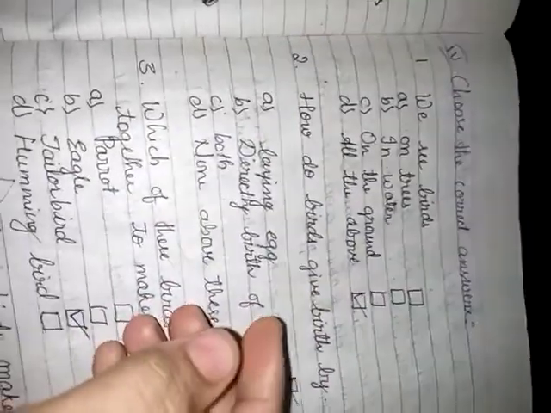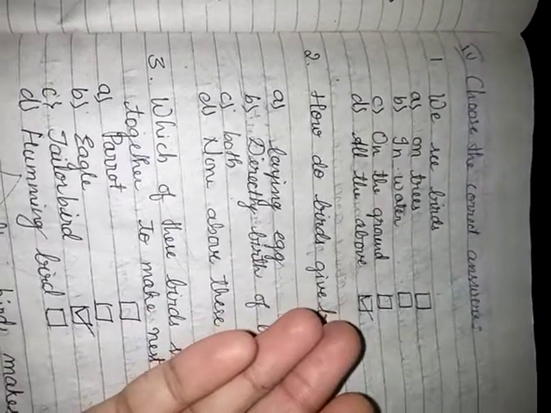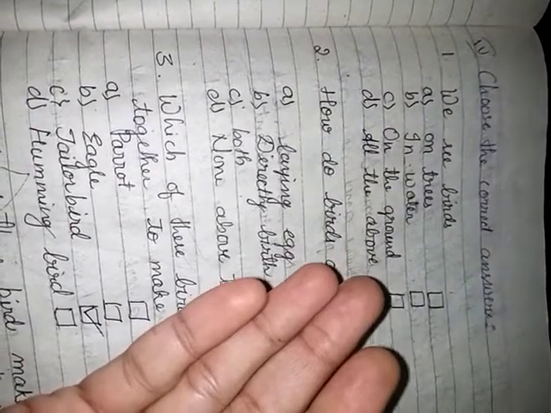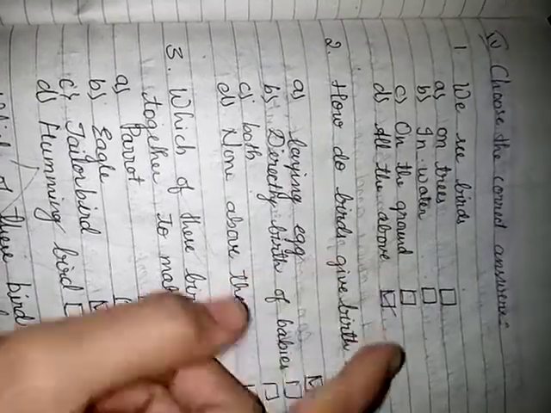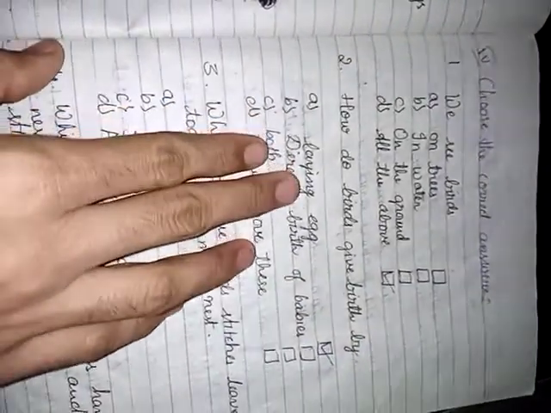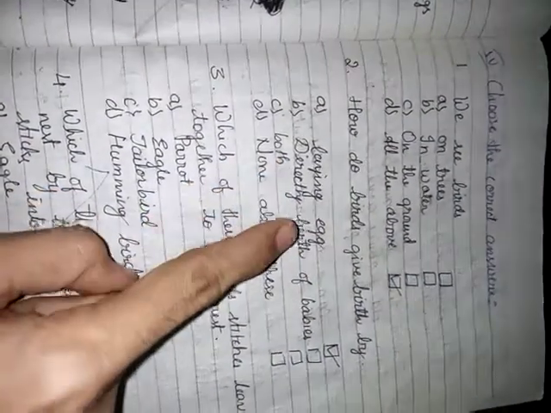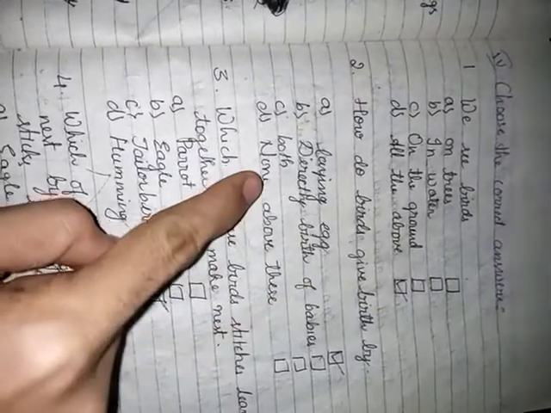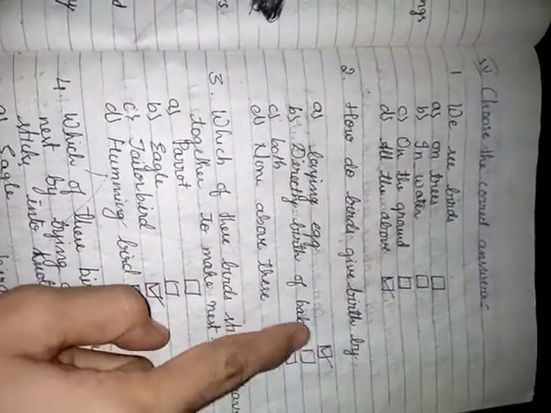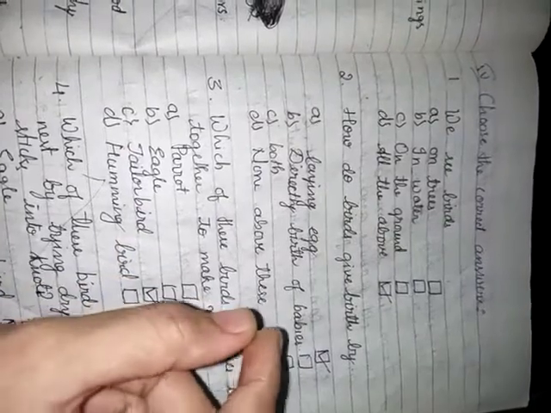Now choose the correct answer. We see birds on the tree, in the water, on the ground, and all the above. All the above. We can see the birds on the tree, in the water, on the ground too. How do birds give birth? As humans give direct birth to the babies, but how do the birds give birth? Lays egg, direct birth of babies, both, none of these. It lays the eggs, अंडे देते हैं.